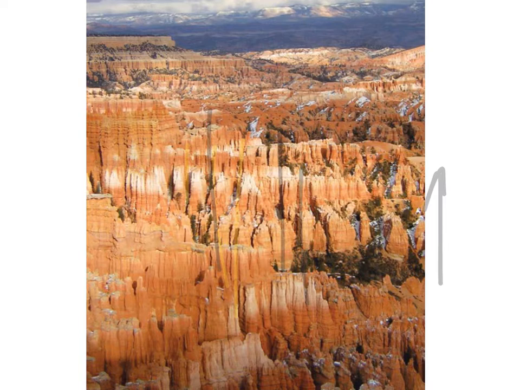Just going to pause for a second. Is that not an awesome picture? Right? To me, that's the stuff that earth science is all about. Not all the notes.